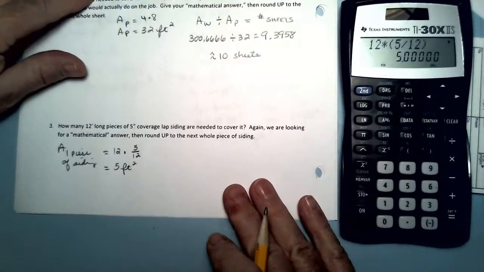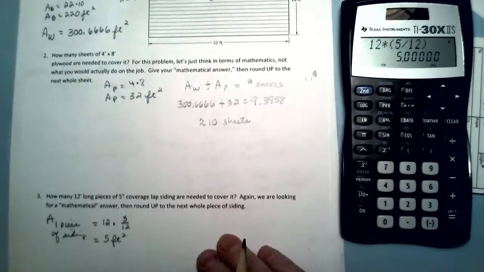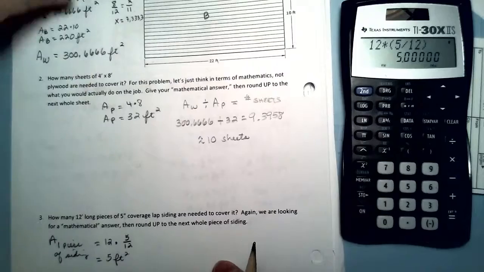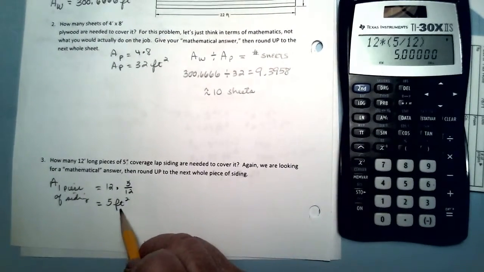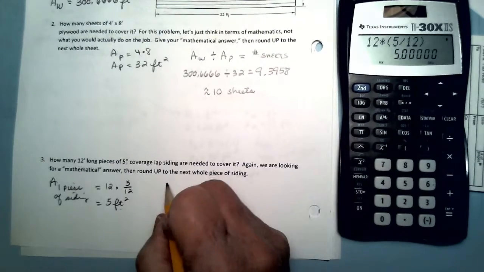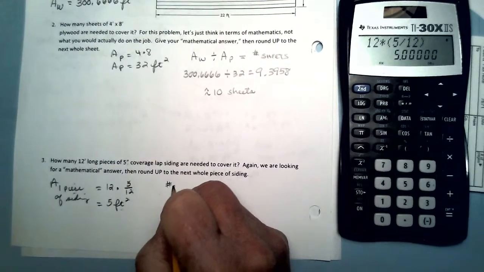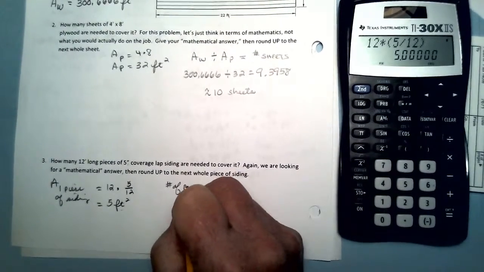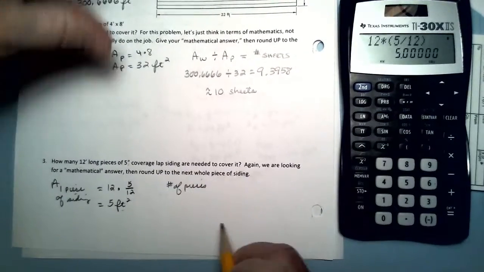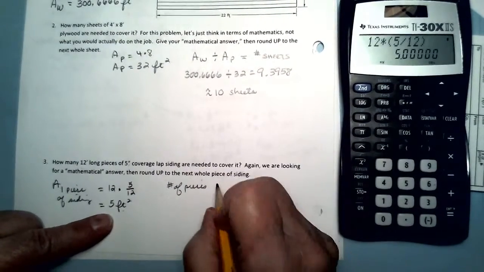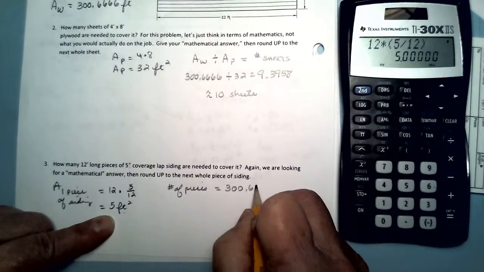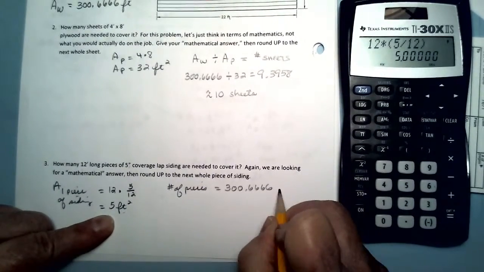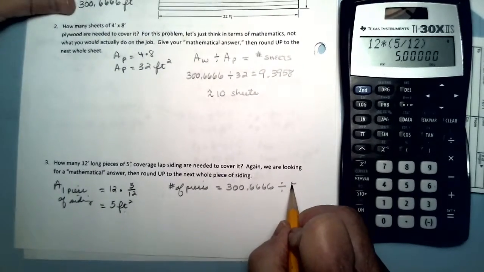So I'm going to go back to my answer at the very beginning, which was this 300 and change on the square feet of the wall, and I'm going to divide it by this to find out the number of pieces that it's going to take to cover that wall. And to do that, I've got 300.6666, and I'm going to divide that by 5.